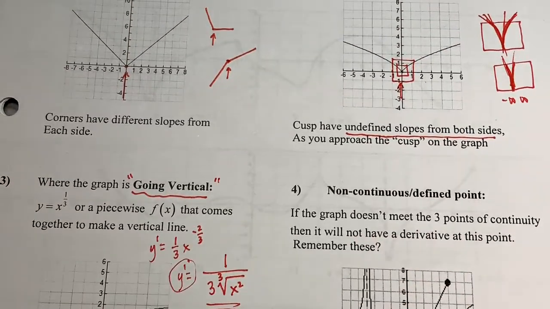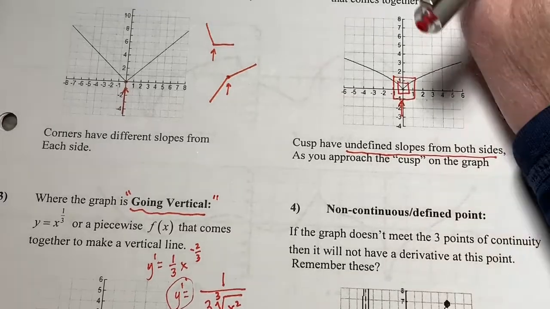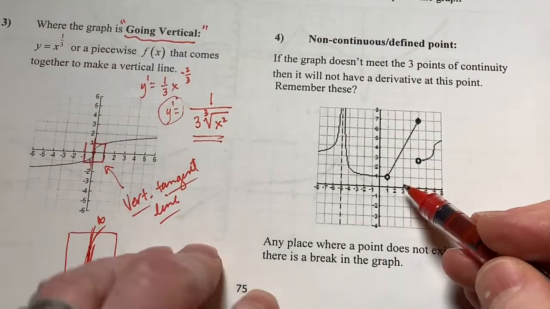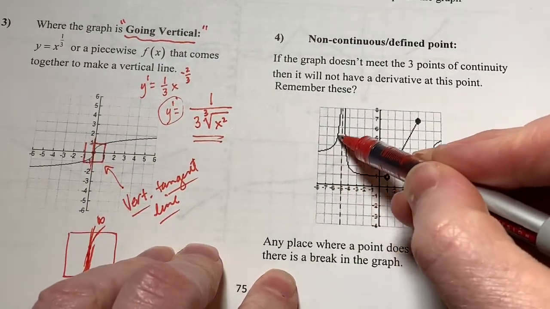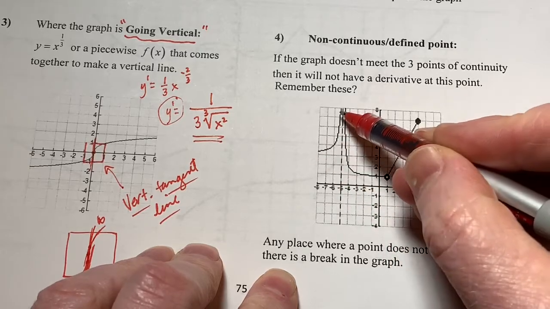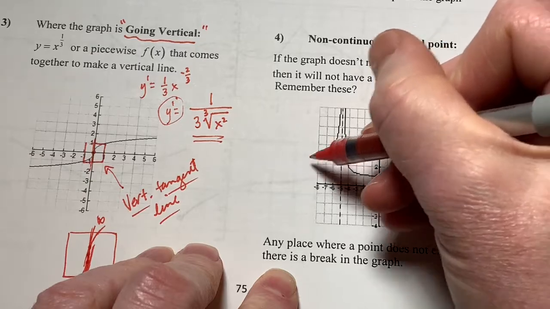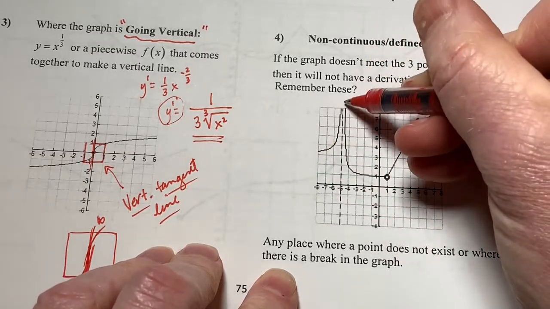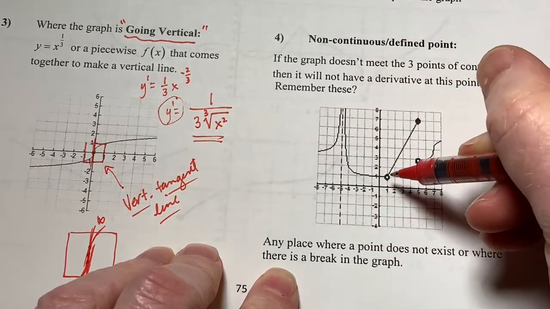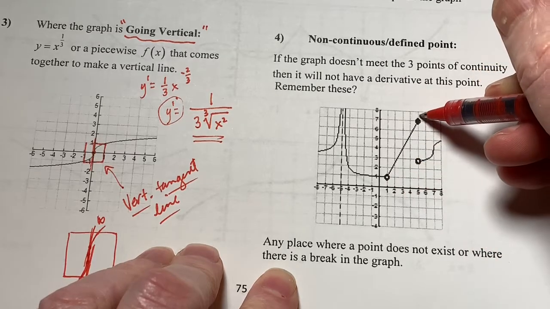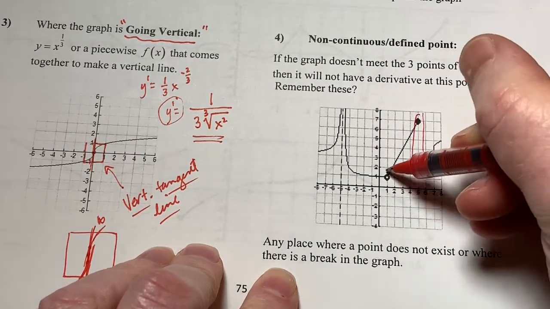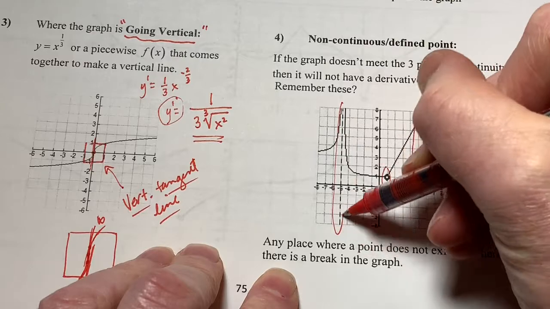But a lot of times we'll have the picture, and if we have a picture and I say, hey, where's this function continuous? Well, I can take a slope, a derivative, anywhere here, because at any one of these points, there is a tangent line that has a slope, but not at the vertical asymptote, not at the hole, and not at this jump, because these three places are not continuous.